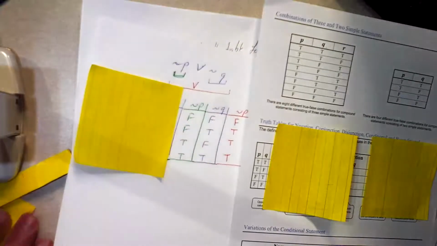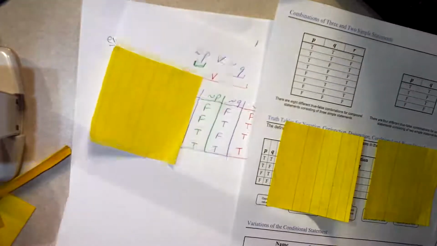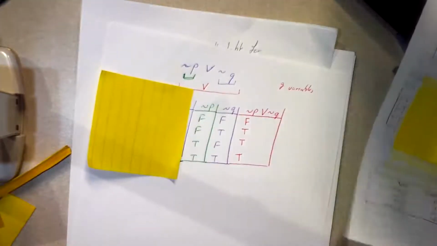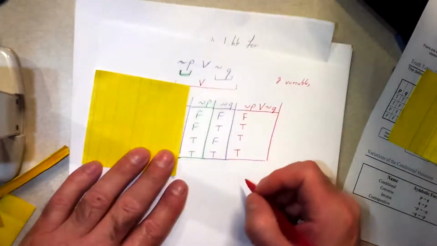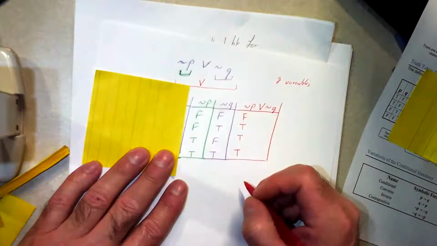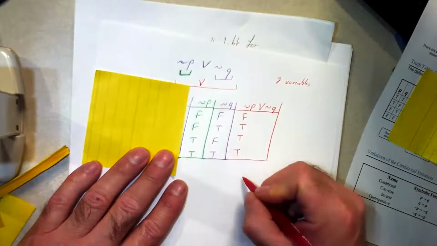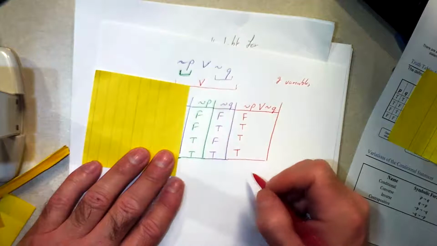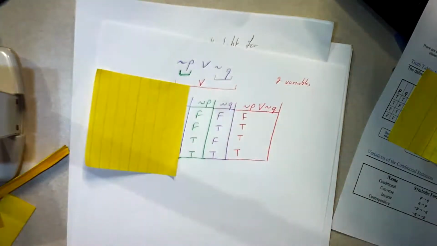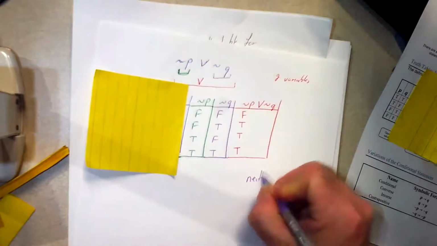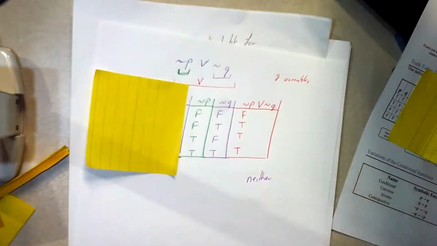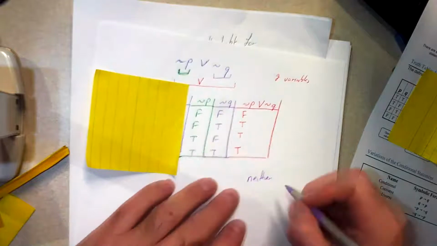And there you go. There is your truth table for not P or not Q. This is not a tautology, nor is it a contradiction. It is neither. This is a neither.